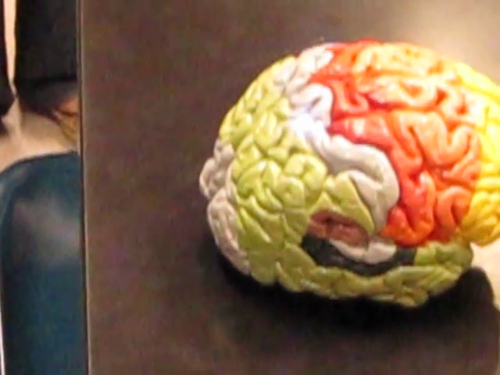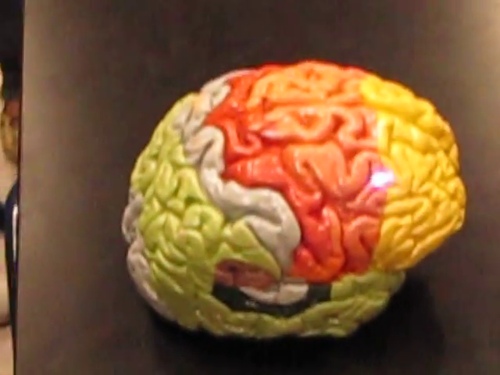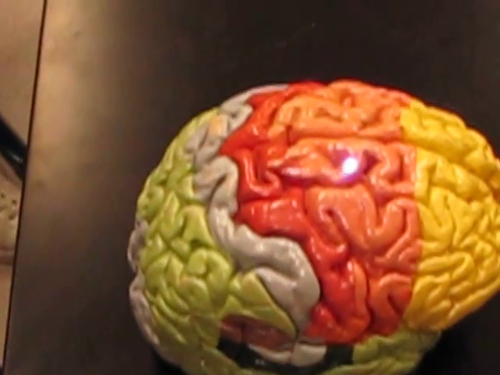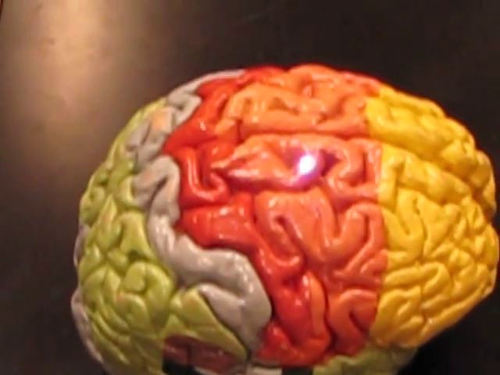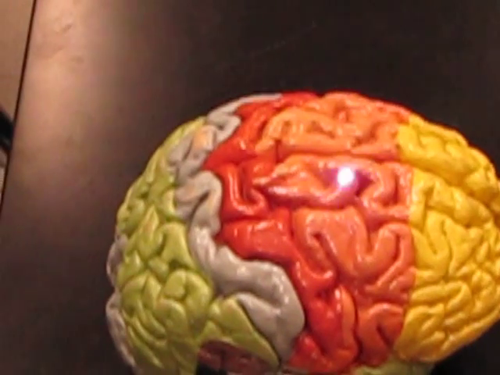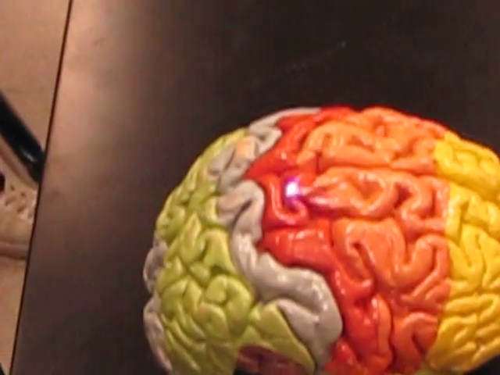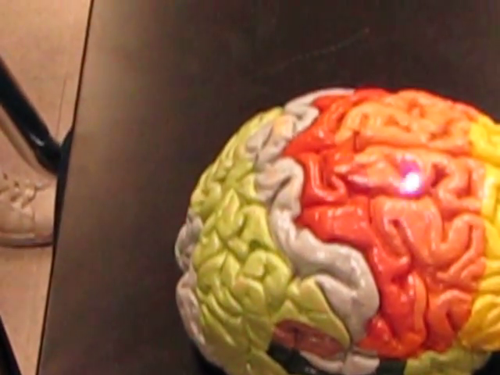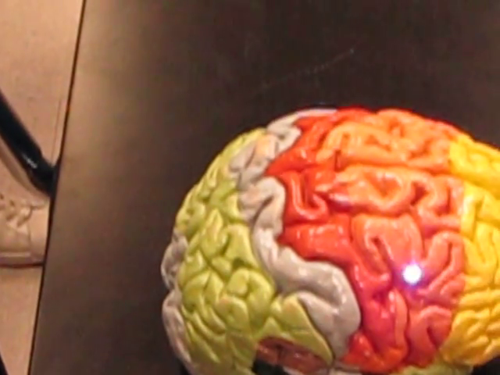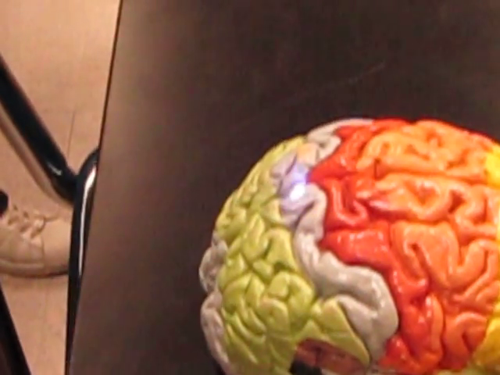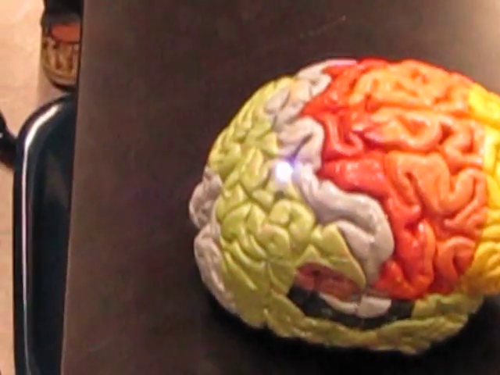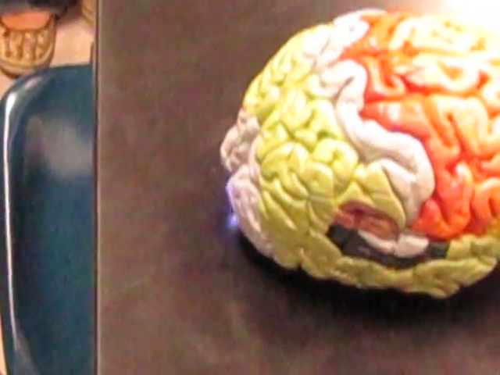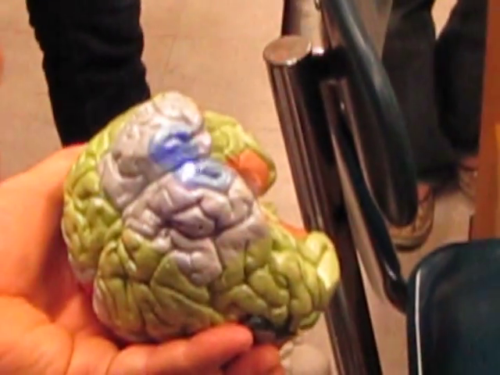The colors here are roughly yellow, prefrontal. The larger areas are the association areas. Here is the somatic sensory association. This is motor, I'm sorry, motor association, primary motor. We have primary somatic sensory association. Then on the back here, you have visual association, primary visual.